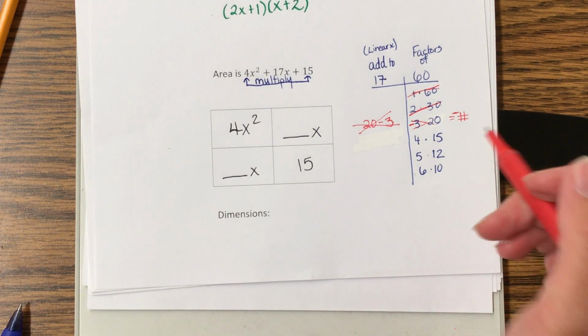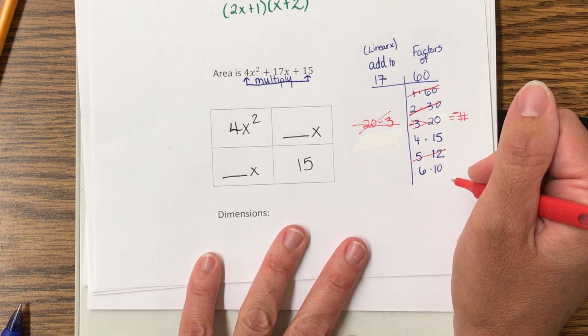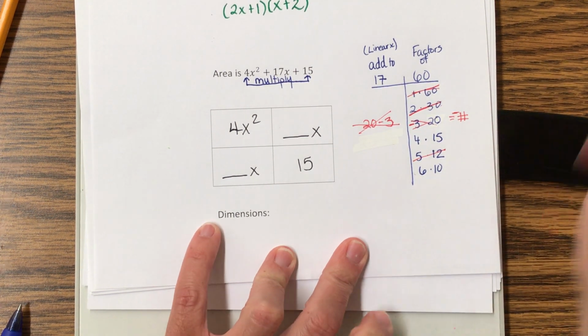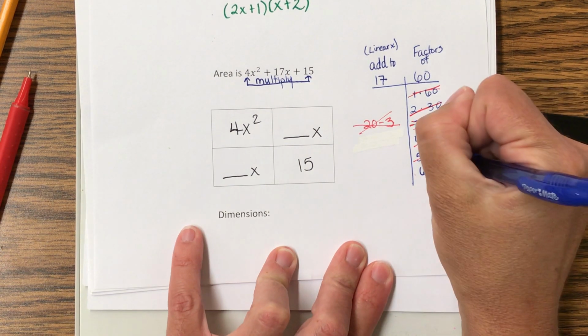So what about 4 and 15? No, that one's not going to work. I just crossed out the wrong one, 4 and 15. So what about 5 and 12?